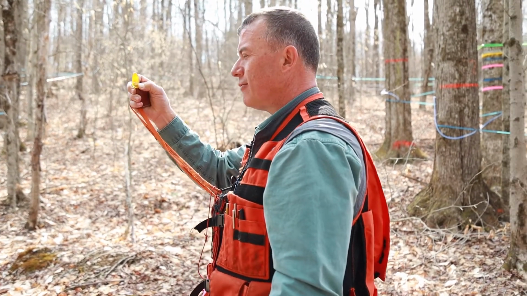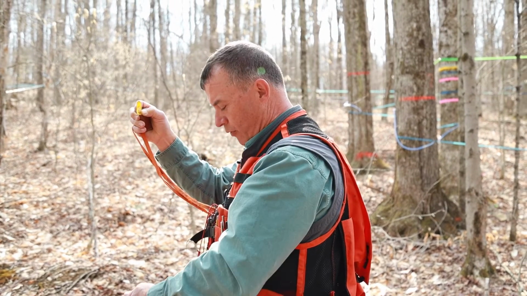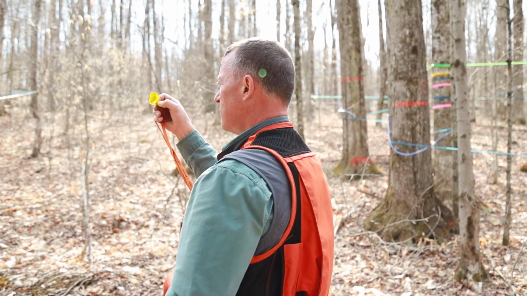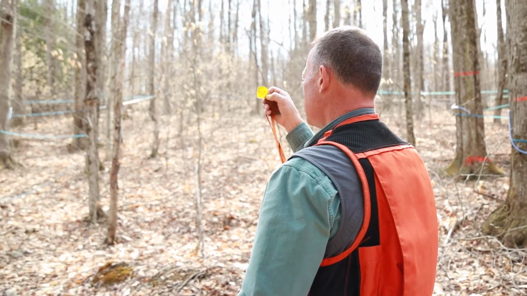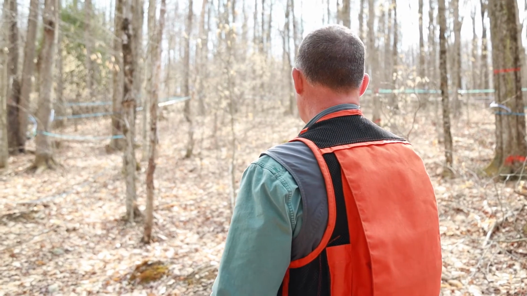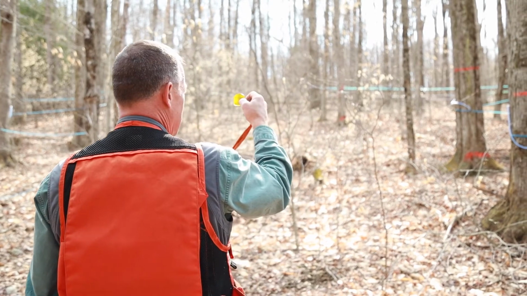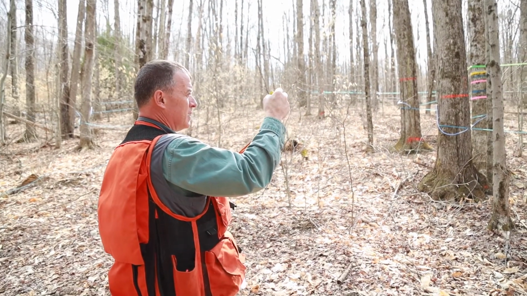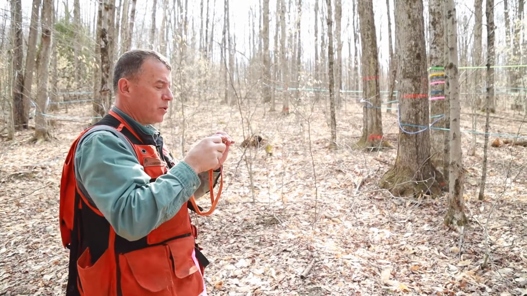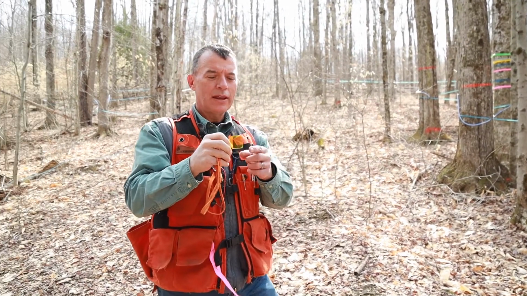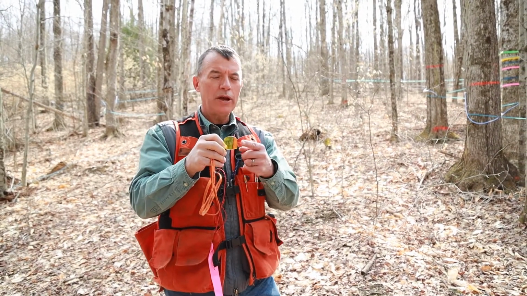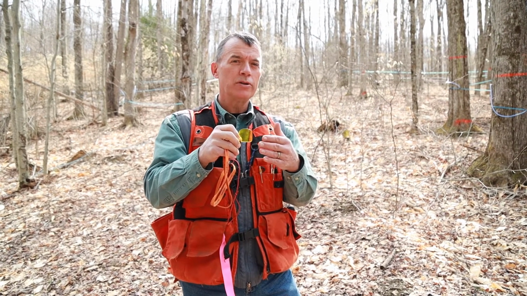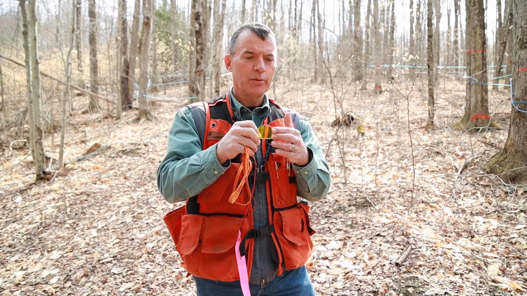I'm trying to be careful to hold the prism over the center of the point. 6, 7, 8, 9, 10, 11. So we counted 11 trees. That means that at this particular point, we have an estimate of 110 square feet of basal area per acre.